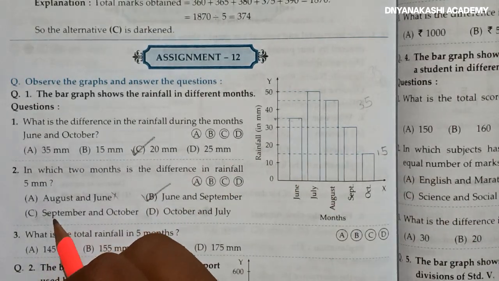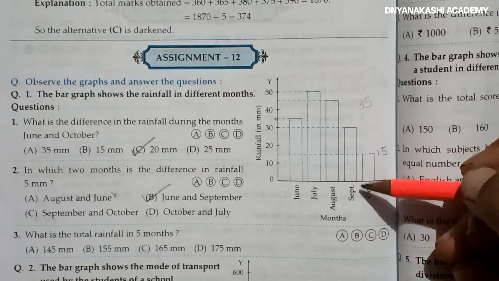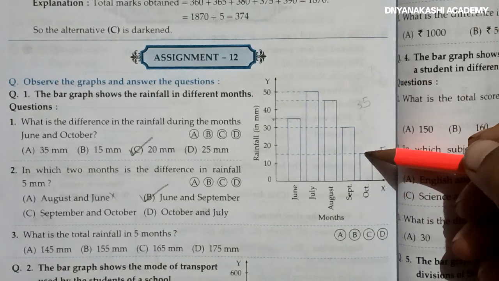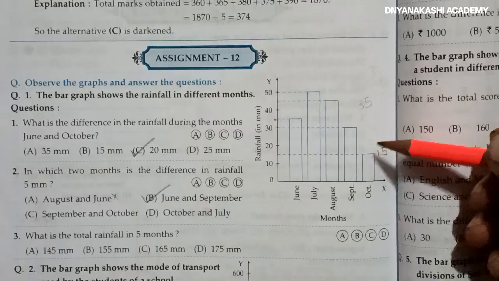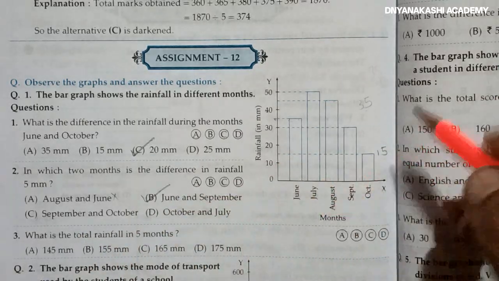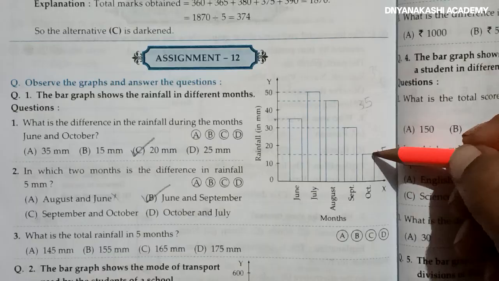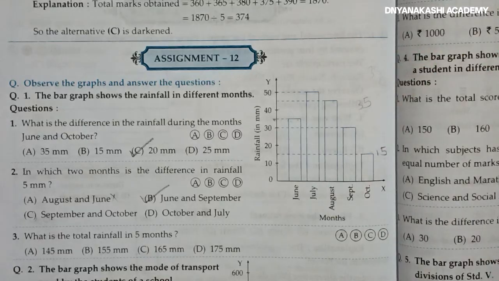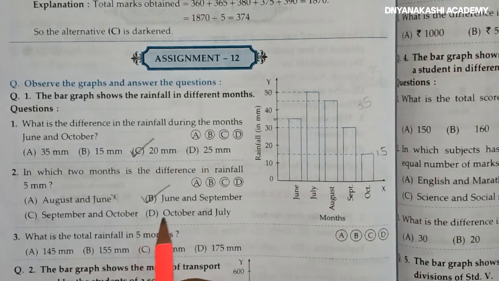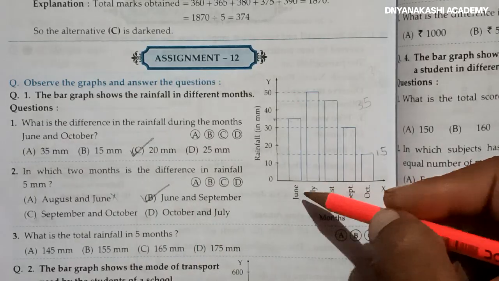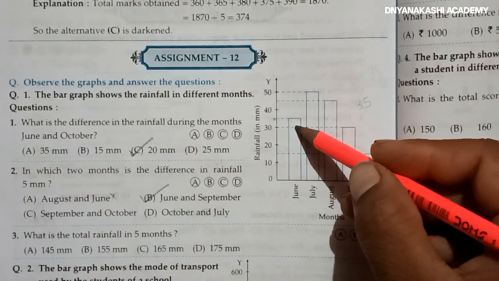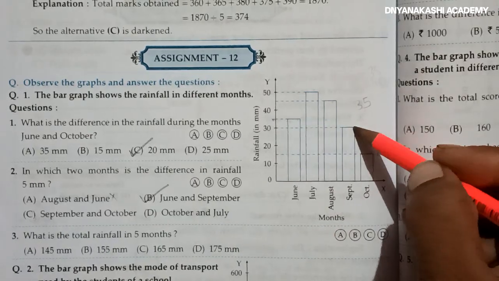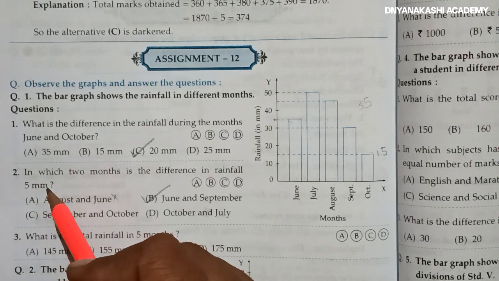Also the last option, C, September and October: September 30, October 15. The difference becomes 15, not possible. October to July: October 15, July 50, there is a big difference here. The accurate answer is June to September: June 35 and September 30. 35 minus 30, we get 5 millimeters.